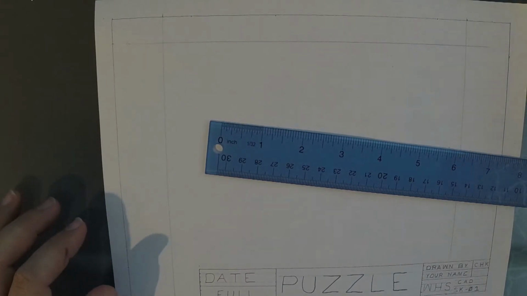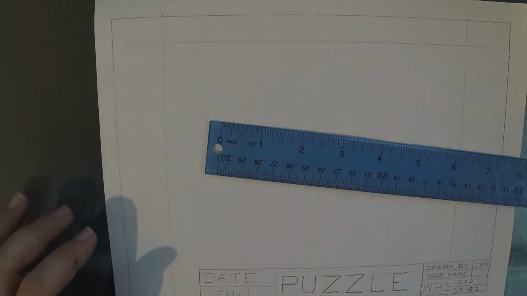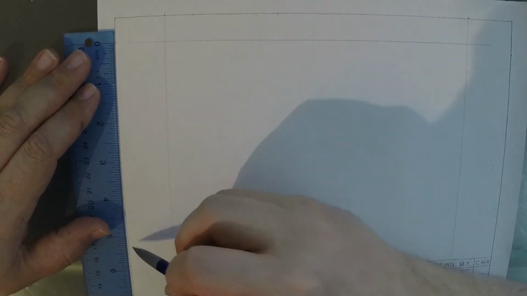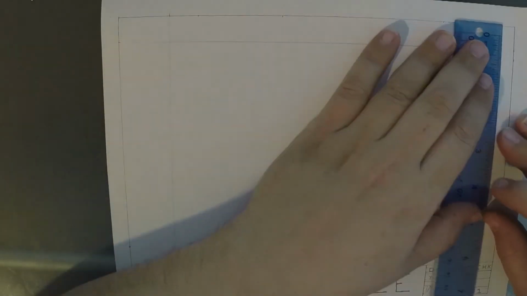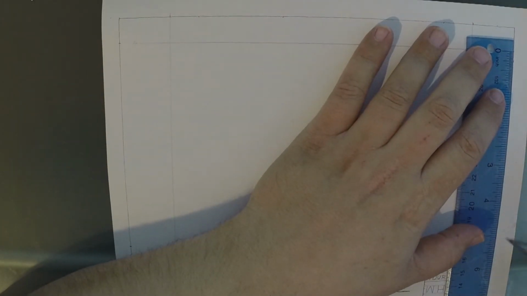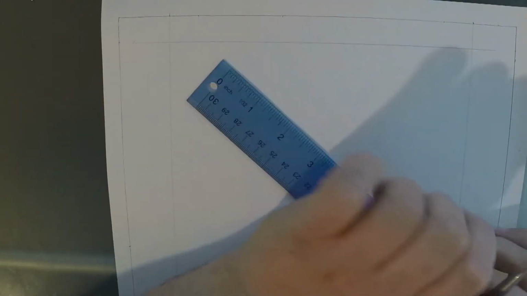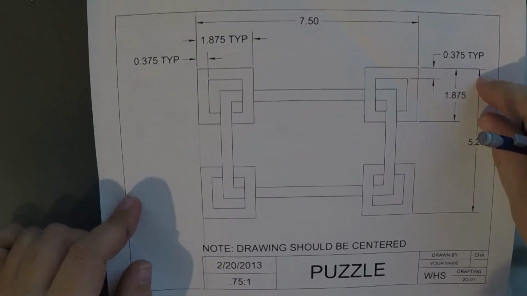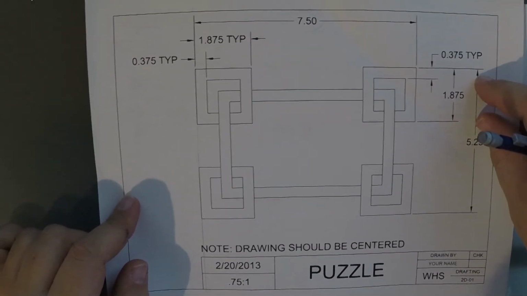In order to find the bottom of the puzzle, I want to use the dimensions from the puzzle itself. So from that line, I'm now going to come down 5 1/4. I do not want to bring my gap from the bottom up, because what's critical here is the drawing, not the gap. And we have just now identified where the puzzle is going and centered it on the drawing. So inside of those 4 lines is going to be the puzzle.